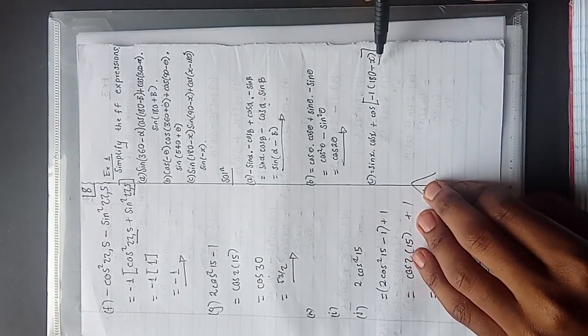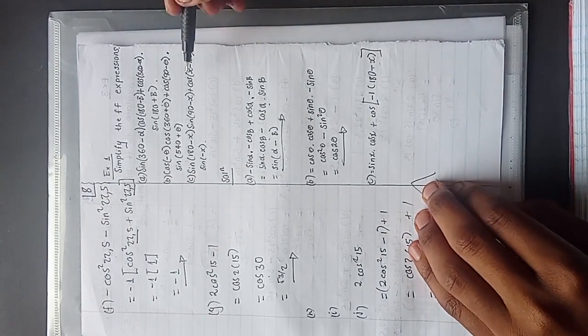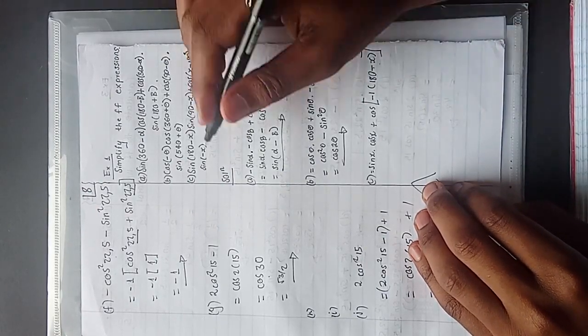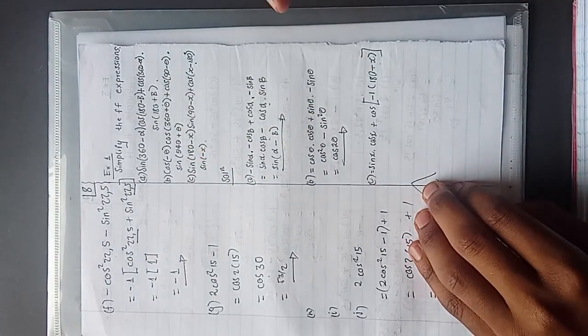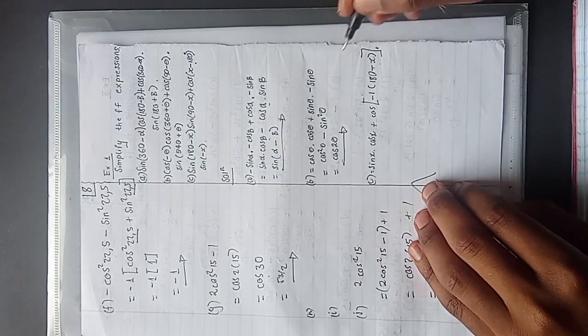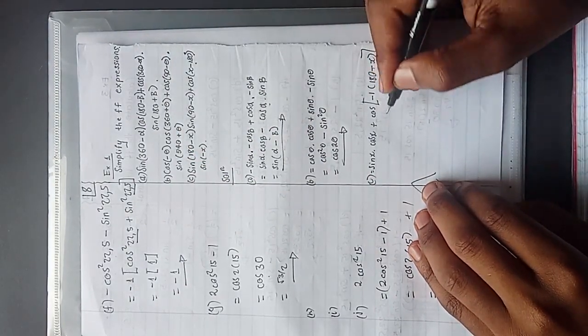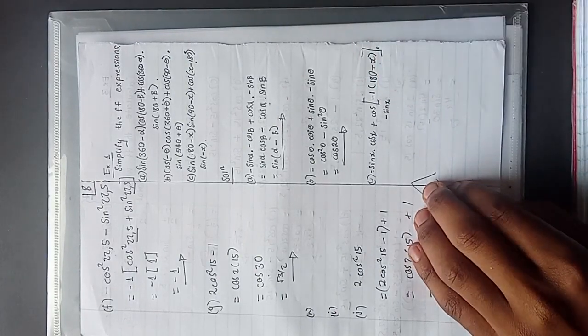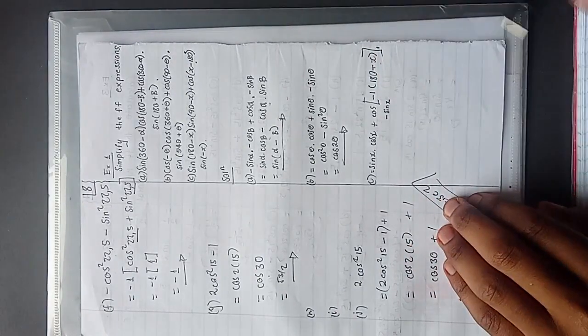Since sine is an odd function, it will be negative sine x.